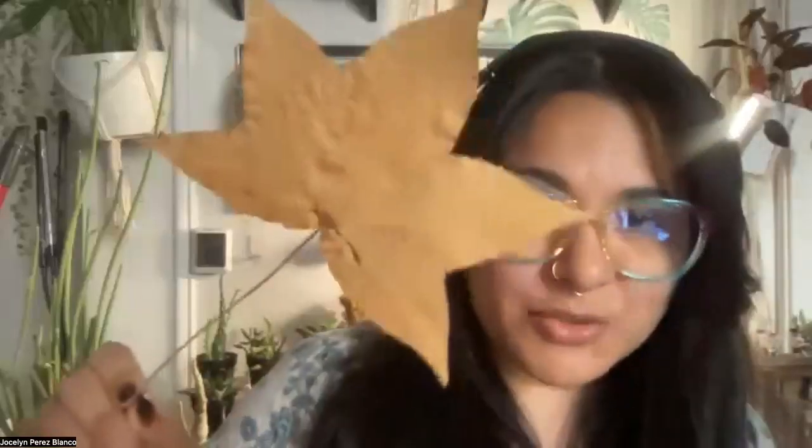But yeah, another book that I found is this one. Yesterday I had put this leaf in it, because does anybody recognize this leaf? If you do, you can drop the guess in the chat.